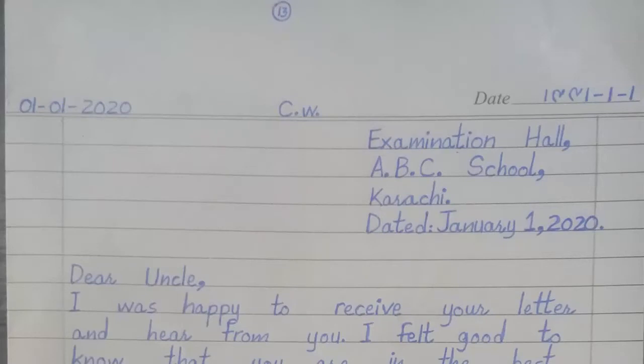English date and Islamic date, and in between the dates you have to write CW for classwork if you're writing that work as classwork, and if you're writing any work as your homework, then you will write HW for homework. And you can see on the top of the page I have mentioned the page number.